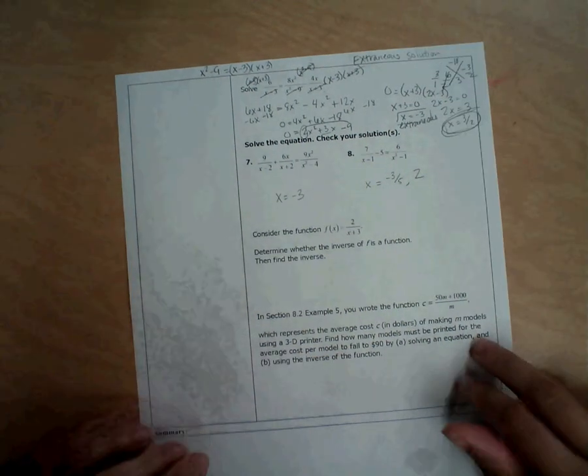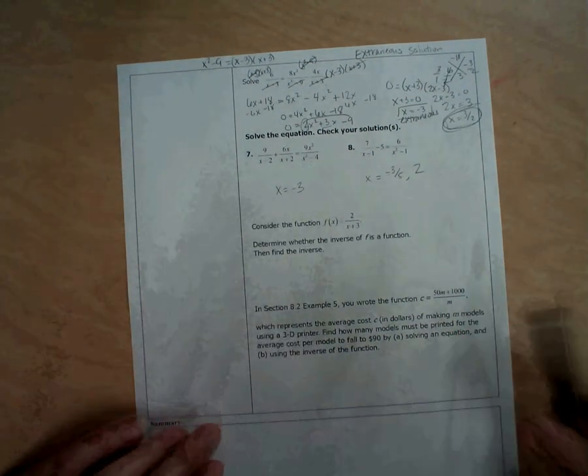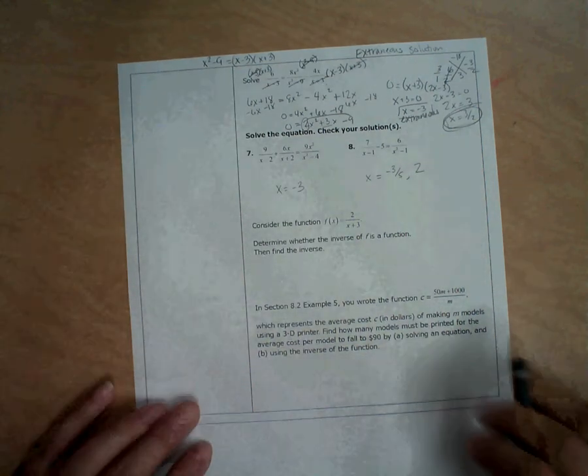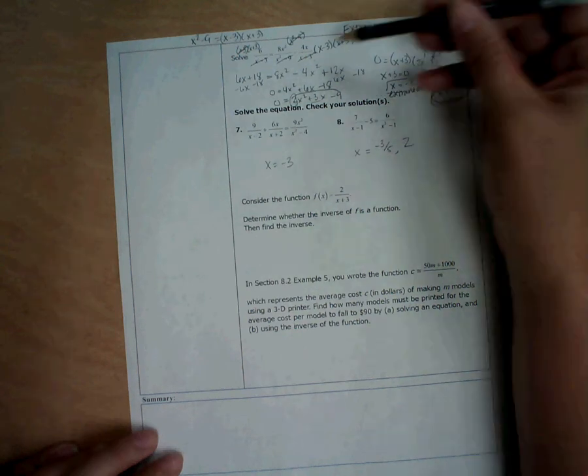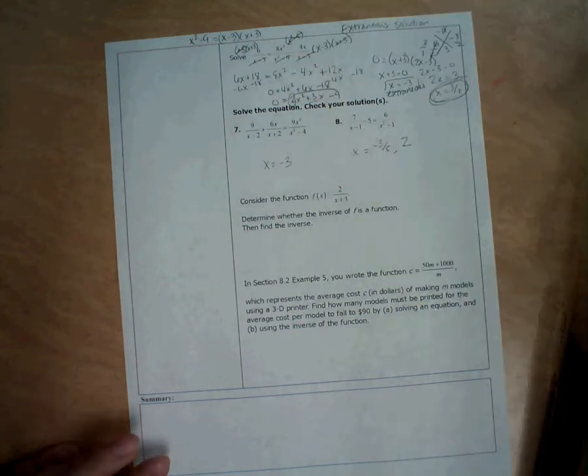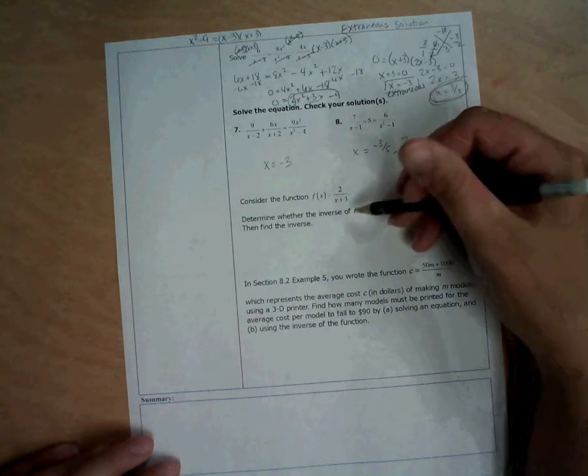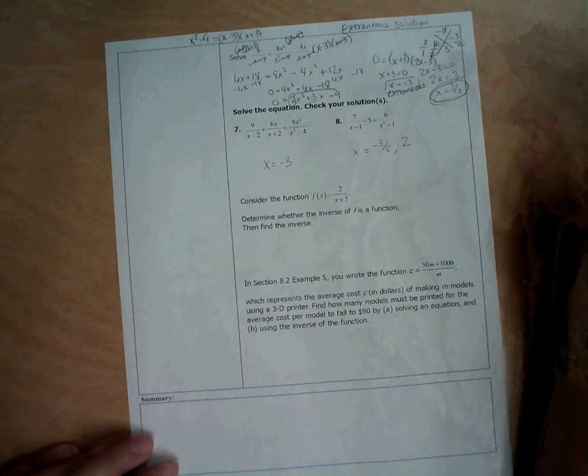Number 7 and 8 both work very similarly. Again, you're going to check your solutions for extraneous solutions. And all you've got to do on that is look, whenever I plug it in, does it make one of my denominators 0? Consider the function f of x is equal to 2 over x plus 3. Determine whether the function inverse of f is a function, and then find the inverse.